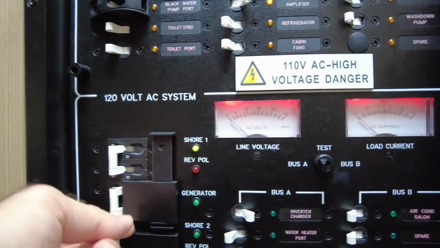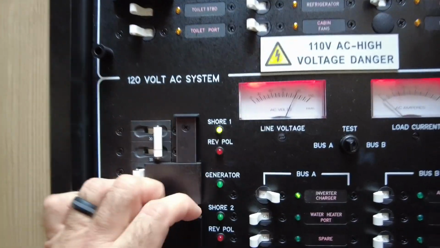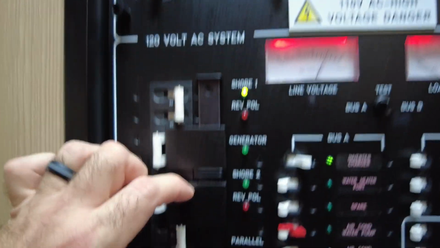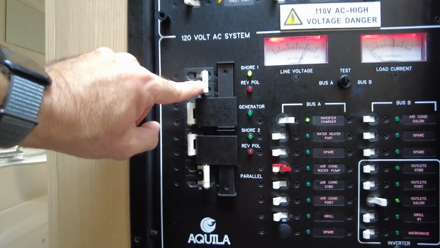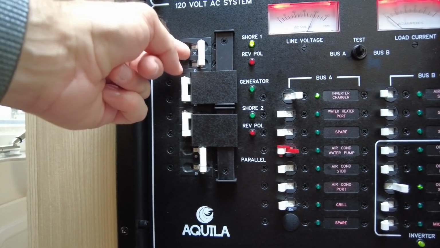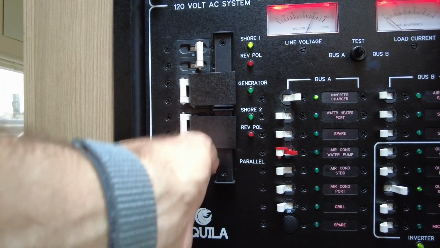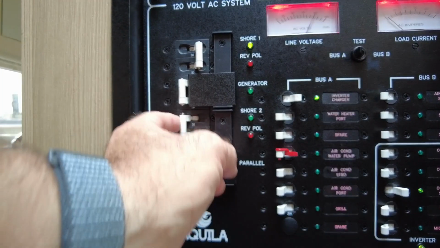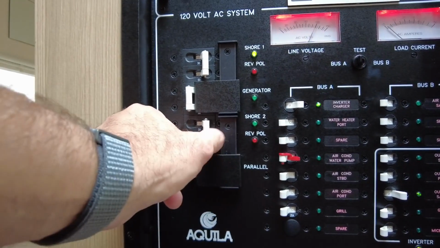If you were on shore 1, you want to power the other items on the boat. How this boat is set up right now, this section is together, this section is together. This section down here, you have to turn on shore 1 and parallel. So what that's doing, it's parallel. It's taking power from shore 1 and moving it down to here. It's engaging that. If you had shore 2 connected, you could turn that off and engage shore 2.